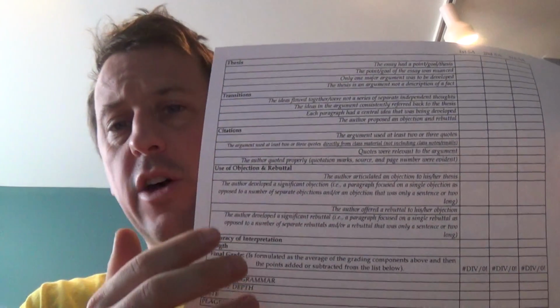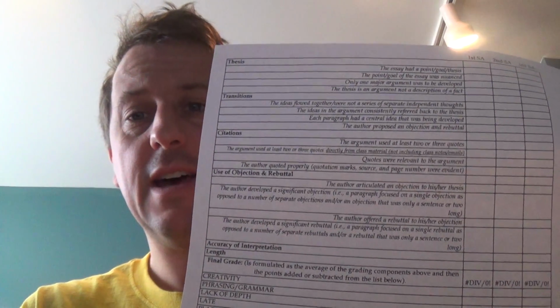Now, on the Excel grading sheet, there are a number of categories. You're going to be graded on those categories individually, and the average of those categories, plus and minus some supplements at the bottom, will constitute your grade. And that's going to be a major source of feedback because it's going to tell you where you've gone wrong and what you've done right.